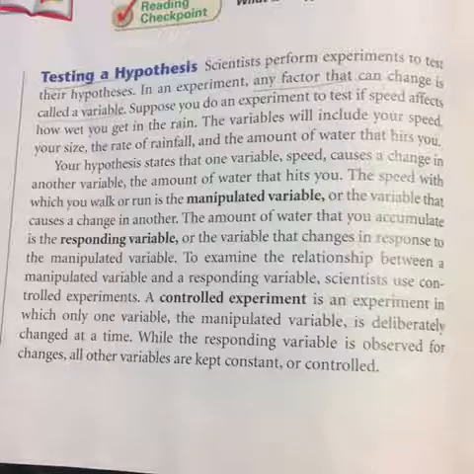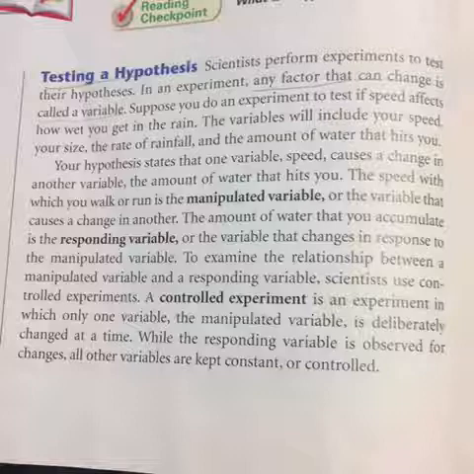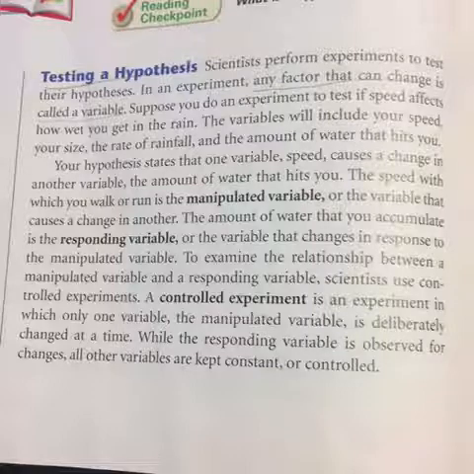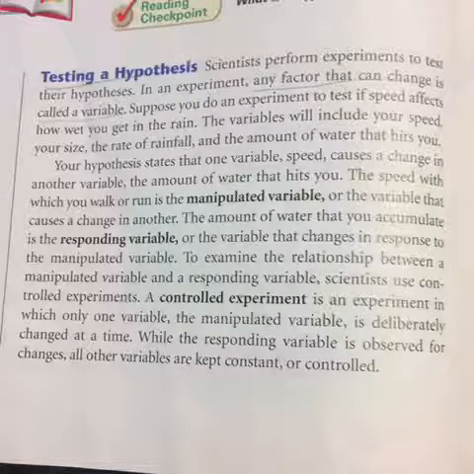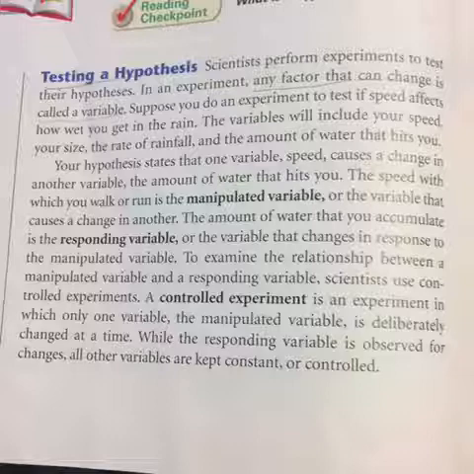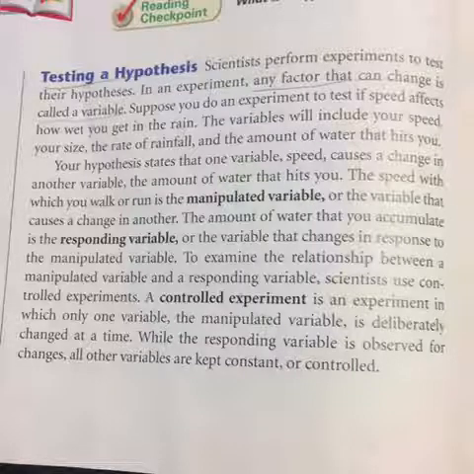The requirements for testing a hypothesis are: a manipulated variable, the variable that causes a change in another variable; a responding variable, a variable that changes in response to a change in the manipulated variable; and a controlled experiment, an experiment in which only one variable, the manipulated variable, is deliberately changed at a time.